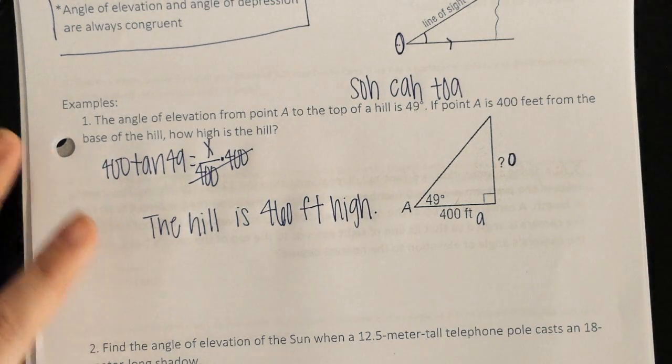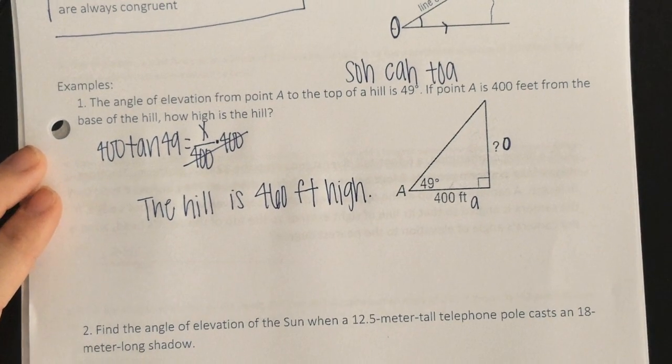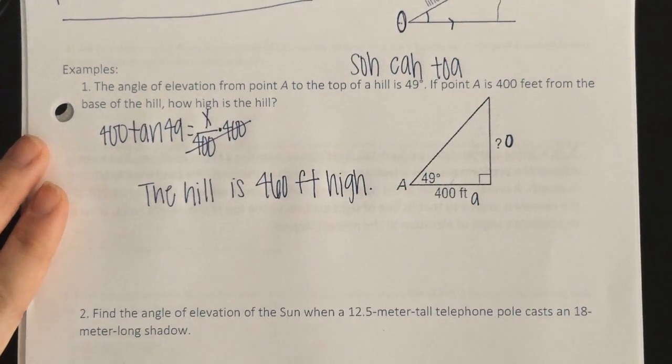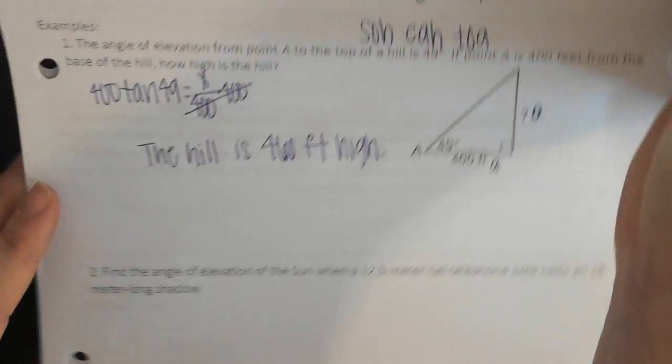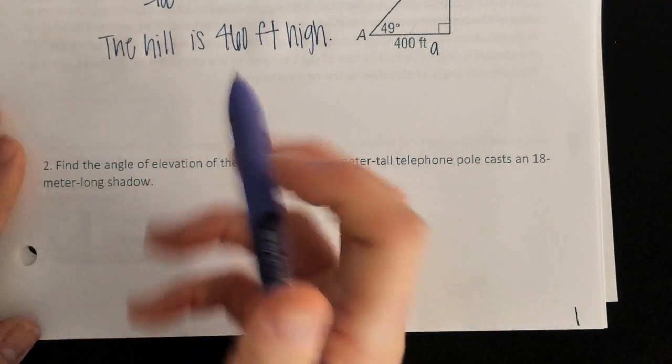Not bad. And they're especially not bad when they draw the picture. It gets hard when they don't draw the picture. So let's do one where they don't draw the picture for us. Okay, number 2. Find the angle of elevation.